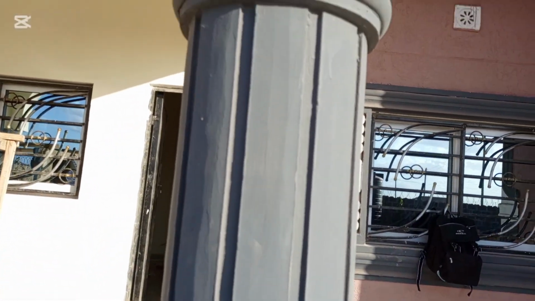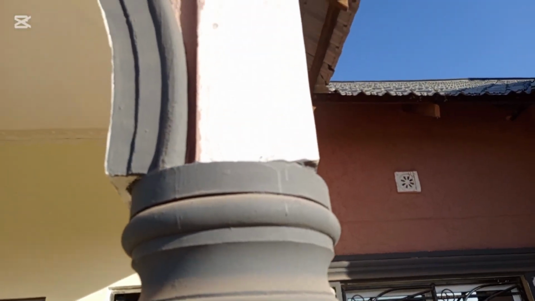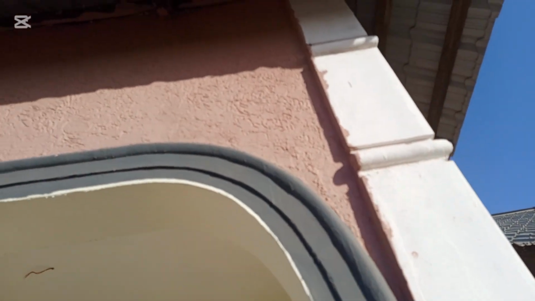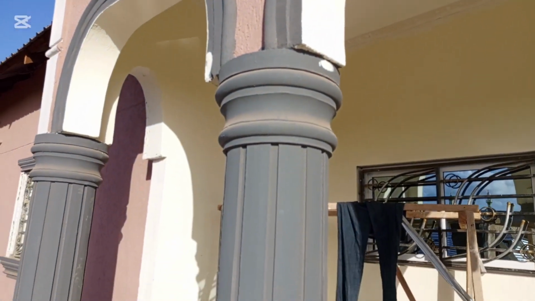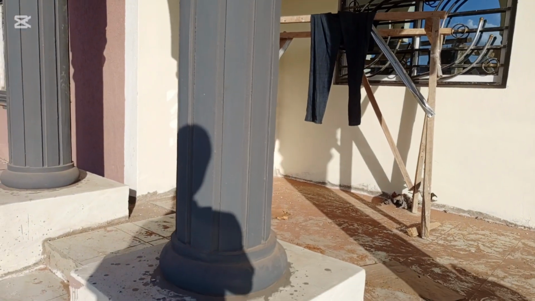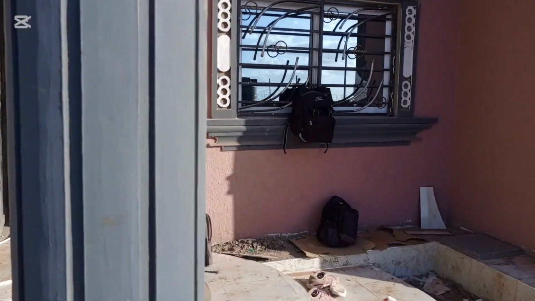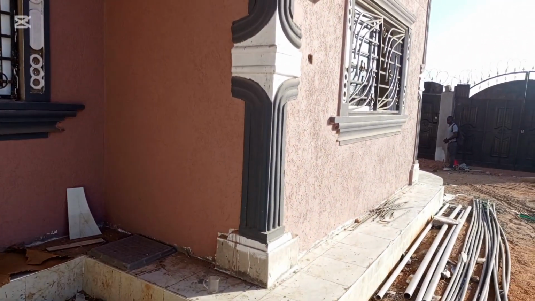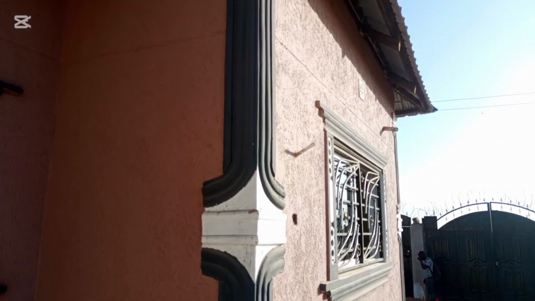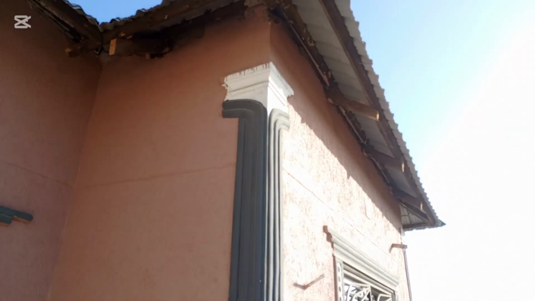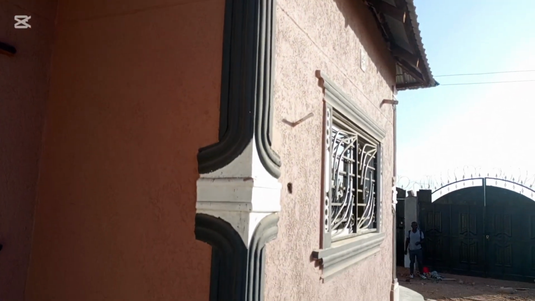Na 3 bedroom yako inaweza cost maybe 4.8 million to completion, na hakuna anything else unaongeza ama unalipa any other labor kando na materials. So 120 square meters, if you multiply that by 40,000 per square meter, you get 4.8, and that is the construction cost. 120 square meter 3 bedroom house.